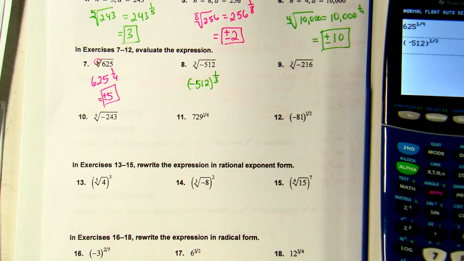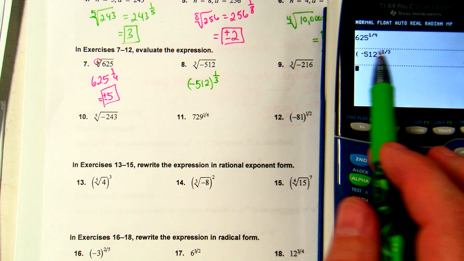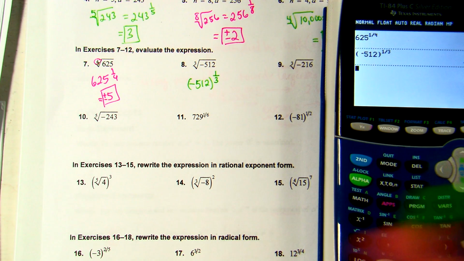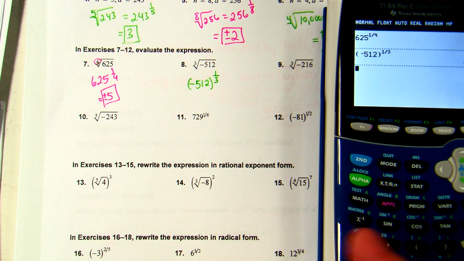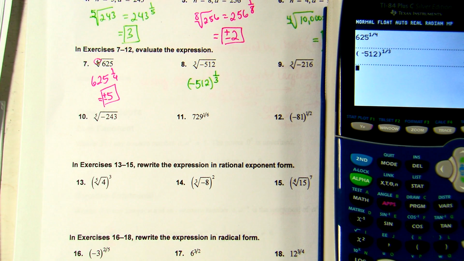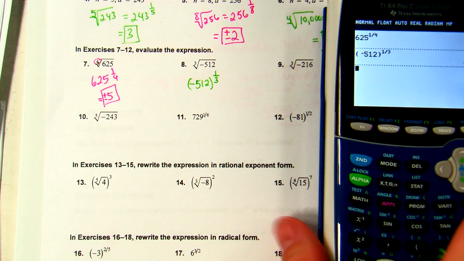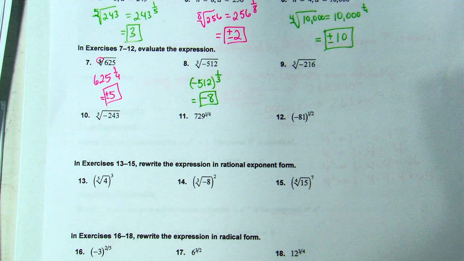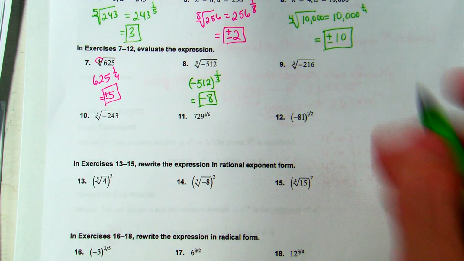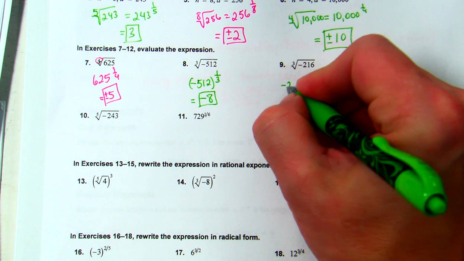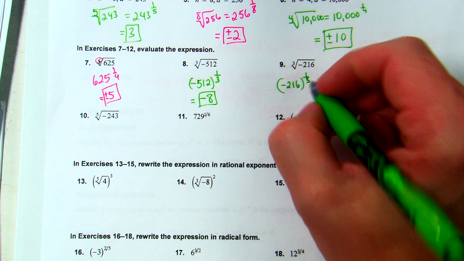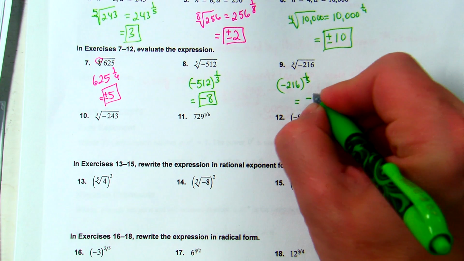When you're dealing with powers, just as a general rule of thumb, if you're dealing with powers and you have negative numbers, just put that number in parentheses before you raise it to the power, and that'll keep you from making a sign error in the future. Okay? So just keep that in mind whenever you're putting in negative A's, we'll call them. Okay, so this comes out to be a negative 8 on number 8. On number 9, this is the same thing as negative 216. Again, in parentheses, raised to the 1/3 power. If I put that in the calculator, I get a negative 6.